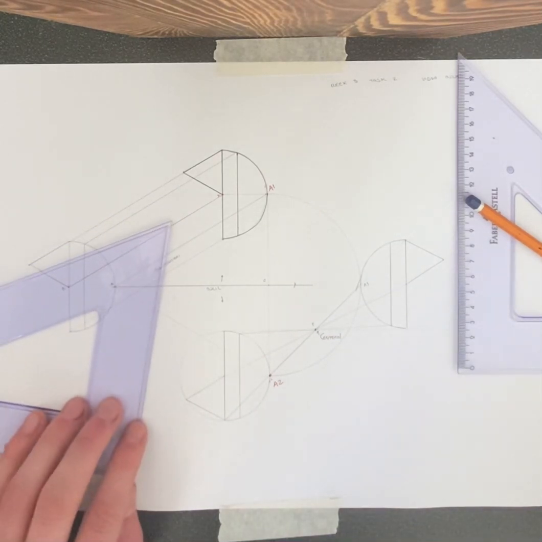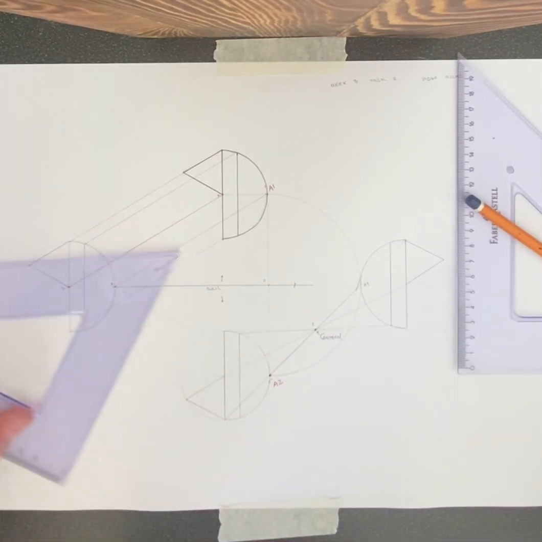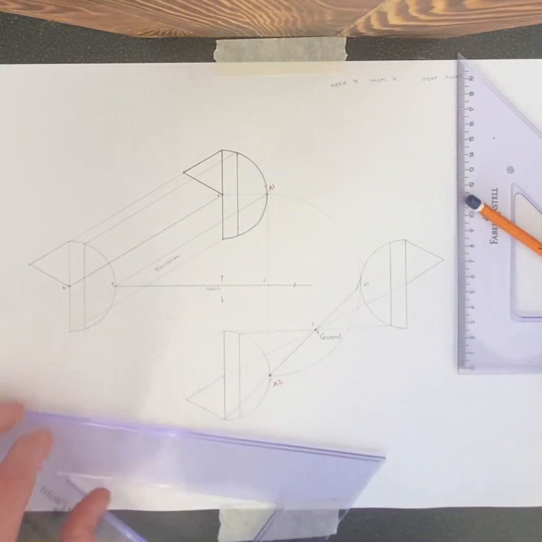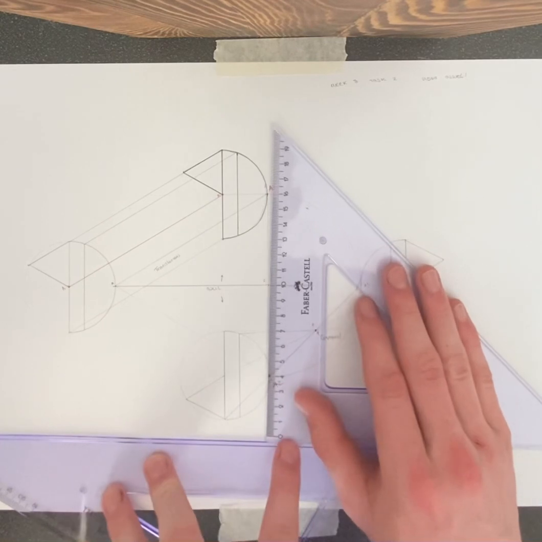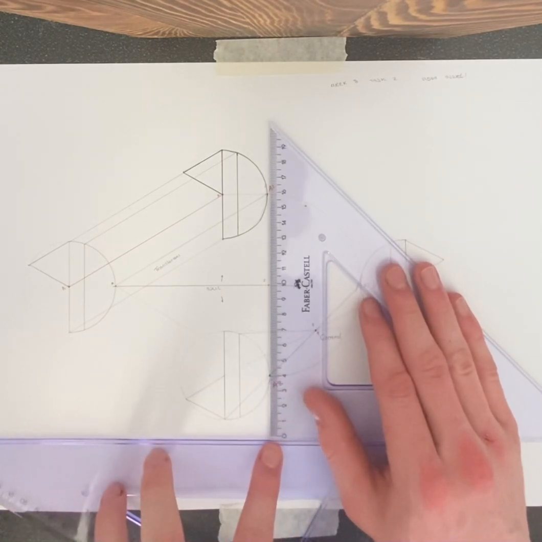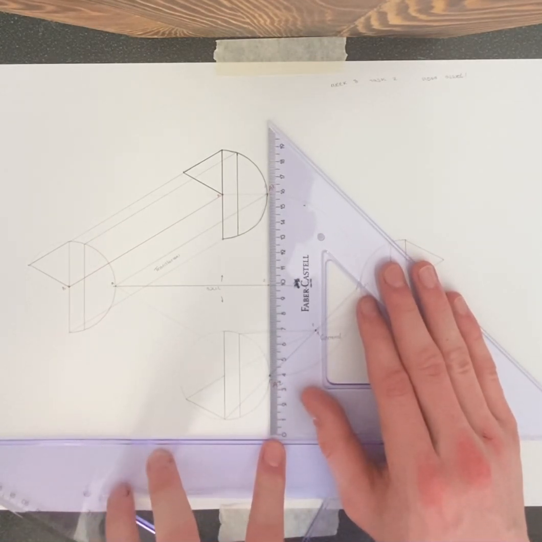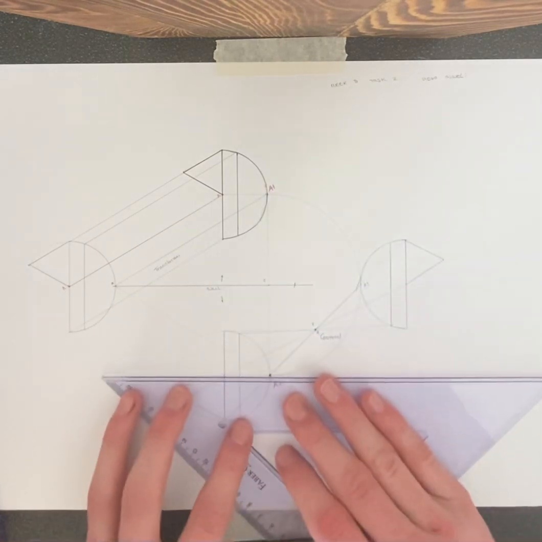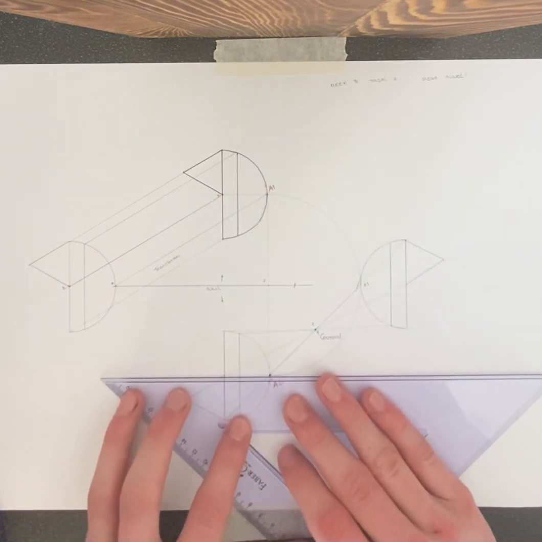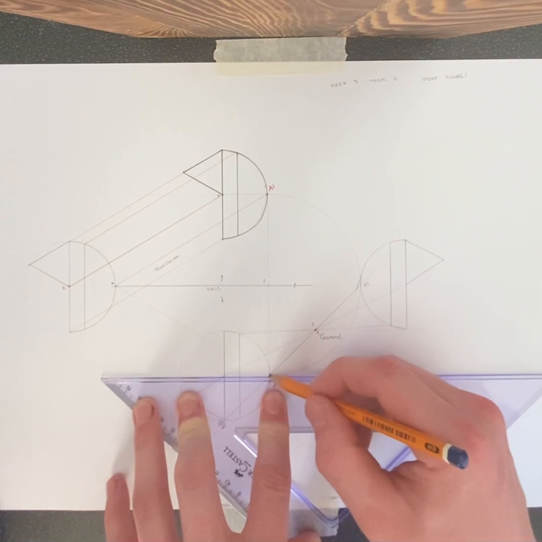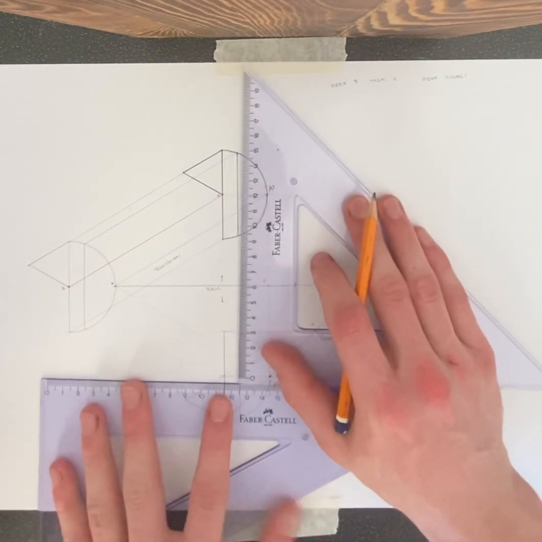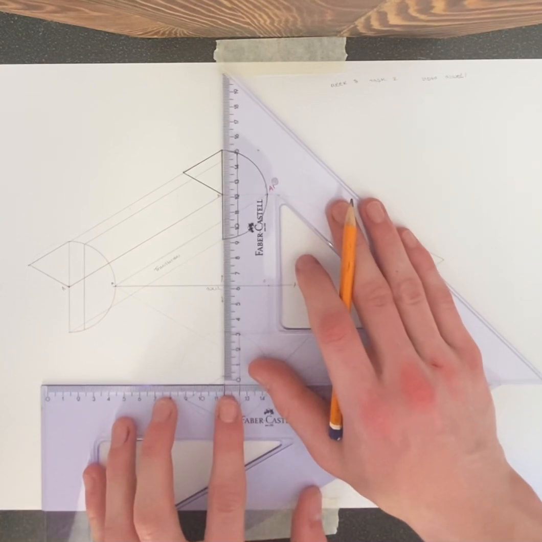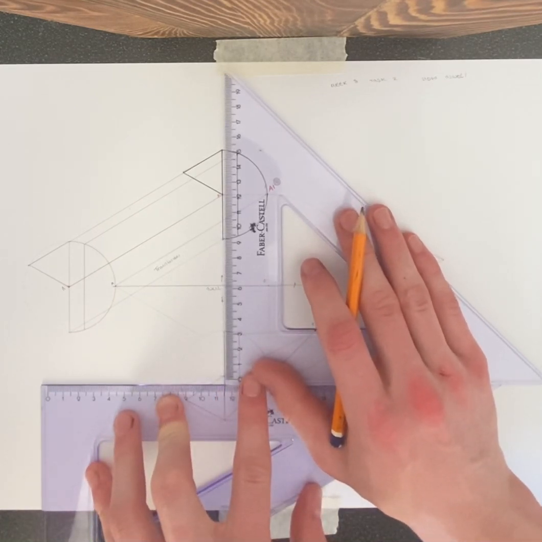We bring everything down. We obviously have point A2 already, so we can actually draw our horizontal line across and bring our center down.